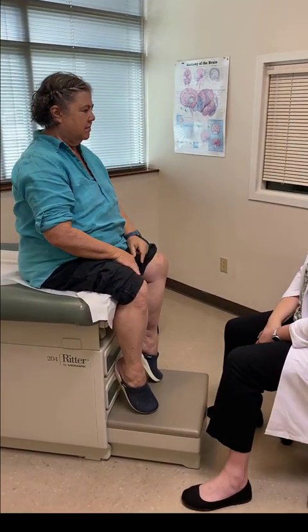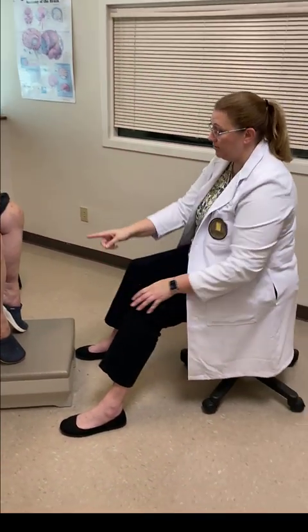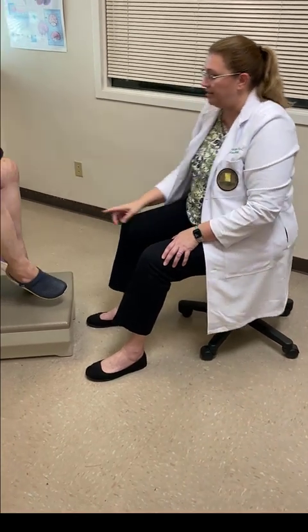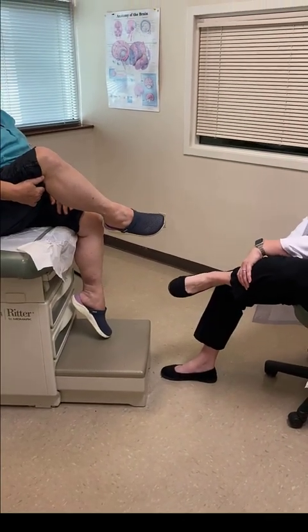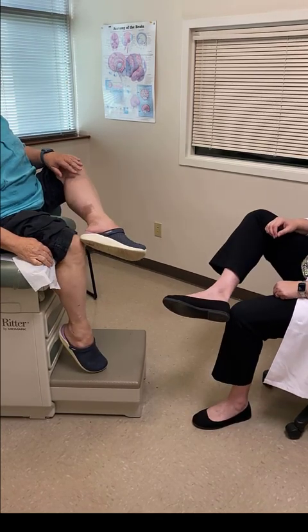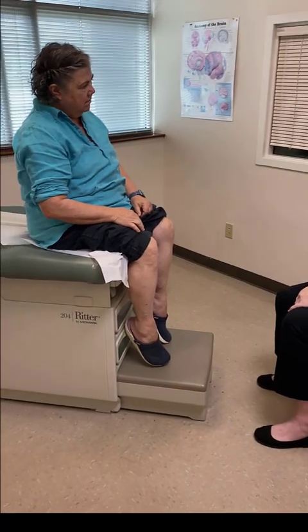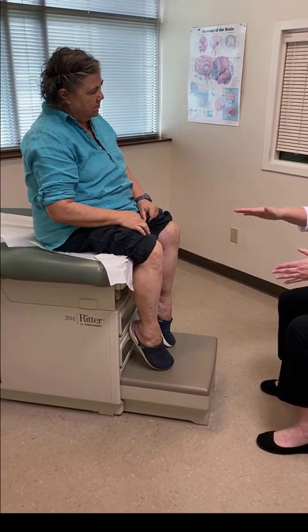Excellent. And the other thing we're going to do is test that with your lower extremity. So if you'll take the heel of that foot and touch your knee and go down. Good. And do the other side, same thing, down from the knee down the shin. Good. All right. And so that concludes the portion with the patient sitting.